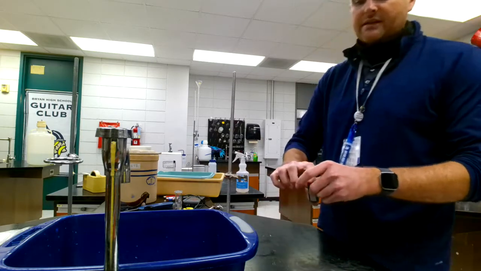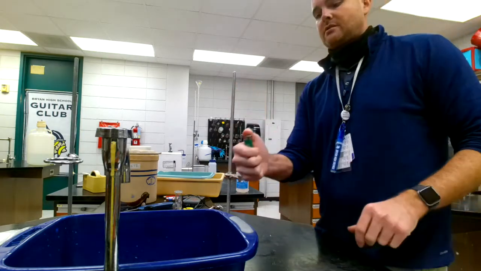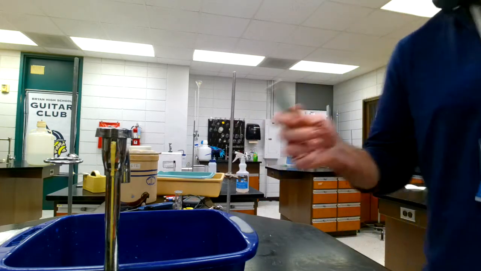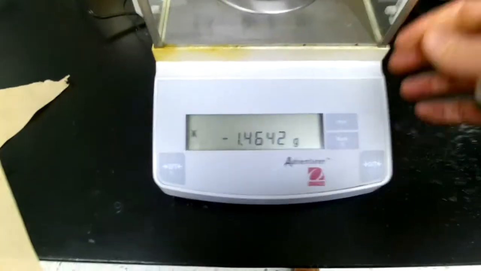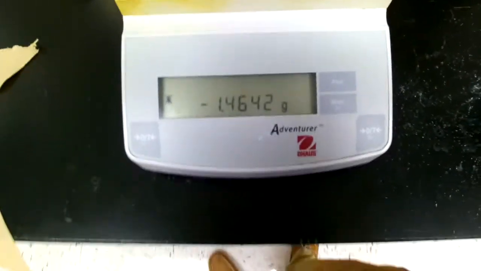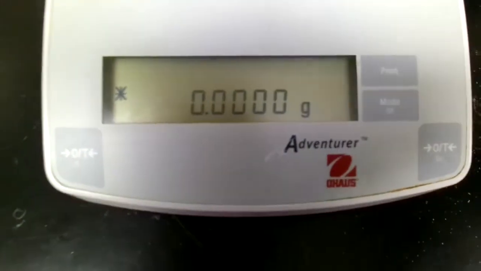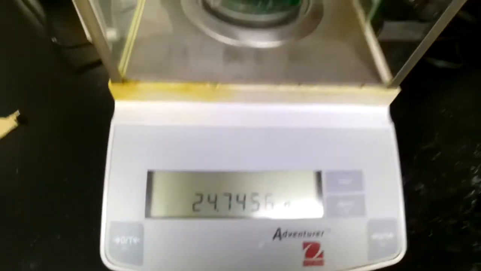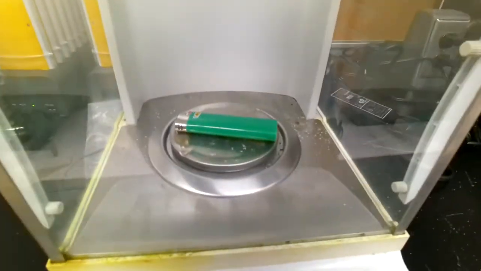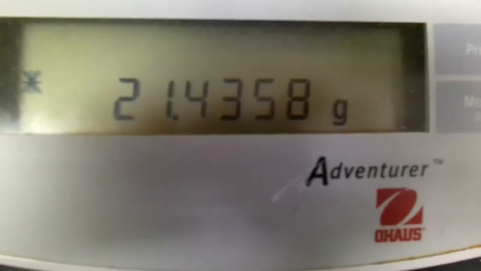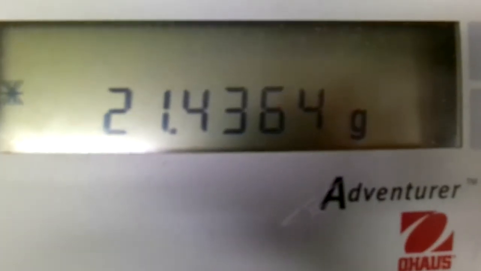So we're going to take this lighter and make sure it does light. It does have some gas in it. Then join me over here. We're going to find the mass of the lighter straight away. You see I placed the lighter on the balance, and then we're going to check it out. 21.4364.